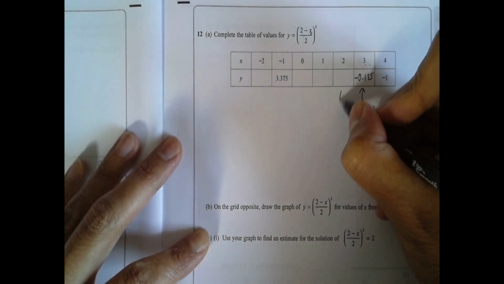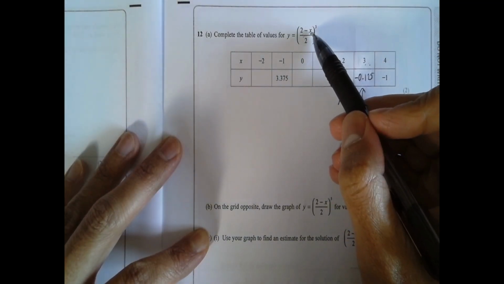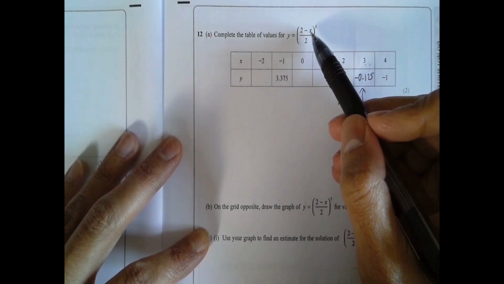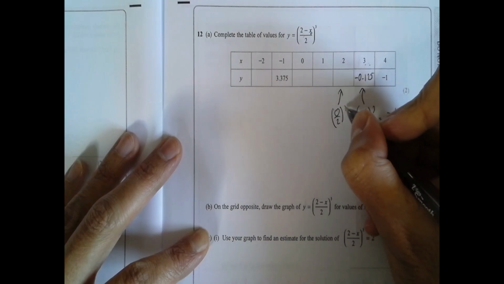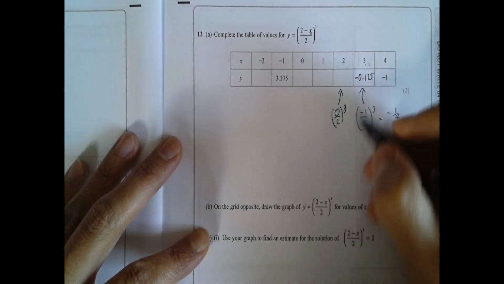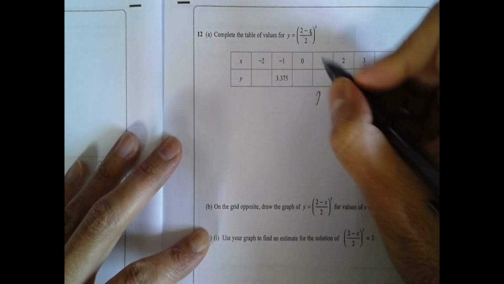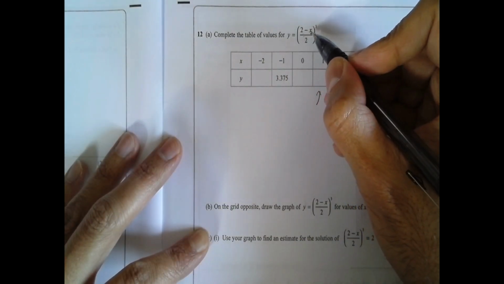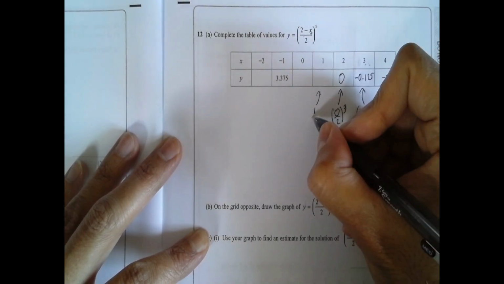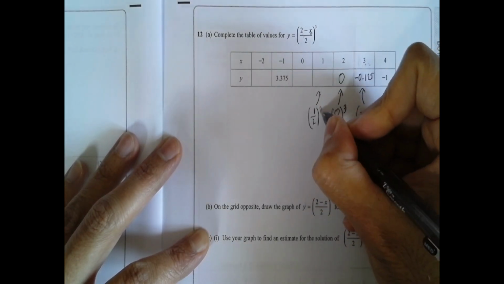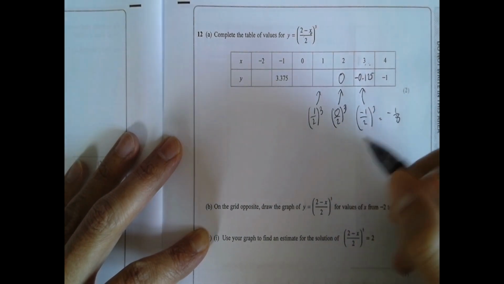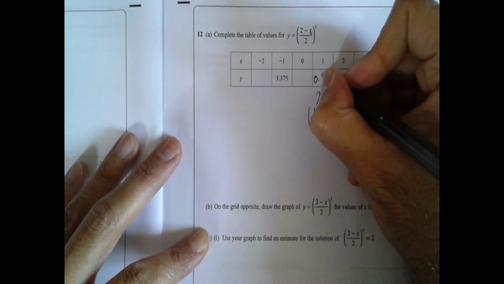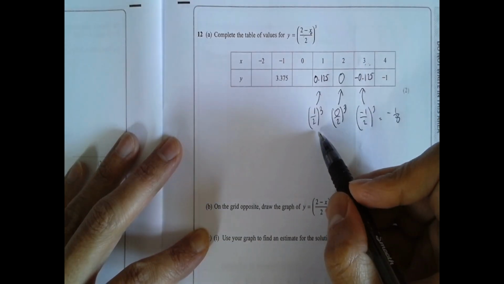This one over here, I'm now going to replace the x with a 2, so I've got 2 take away 2, which is 0, and then I've got 0 halves cubed, but I know that the value of this is just going to be 0. So I'm going to have a 0 in there. The next one, I'm going to replace x with 1, so 2 take away 1 is 1, and then I've got 1/2 cubed. That's similar to the one over here, but this is going to be positive, so it's going to be 0.125, because that's just 1/8 again.